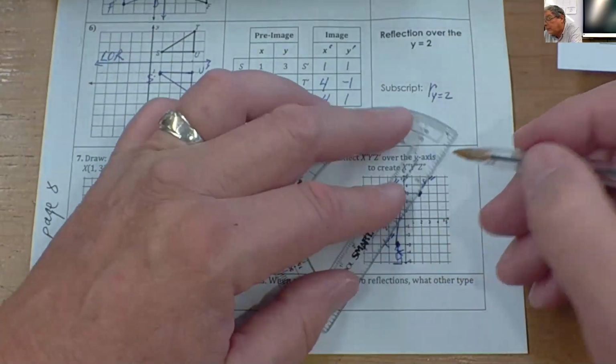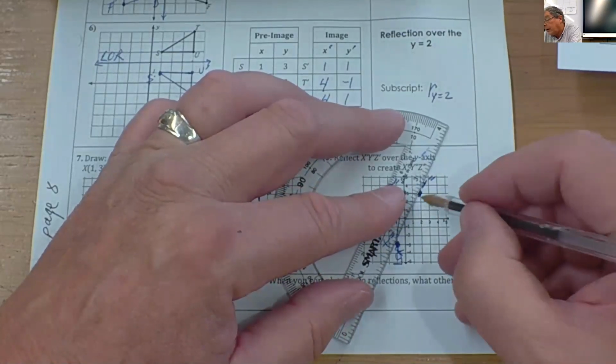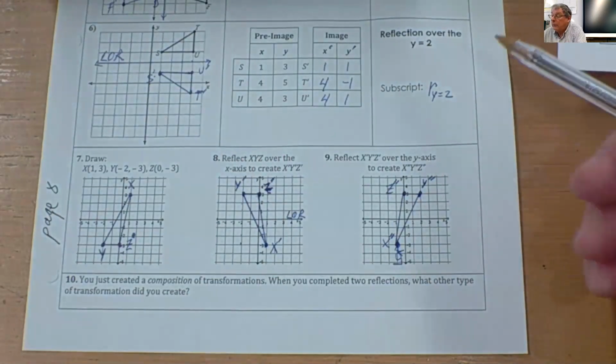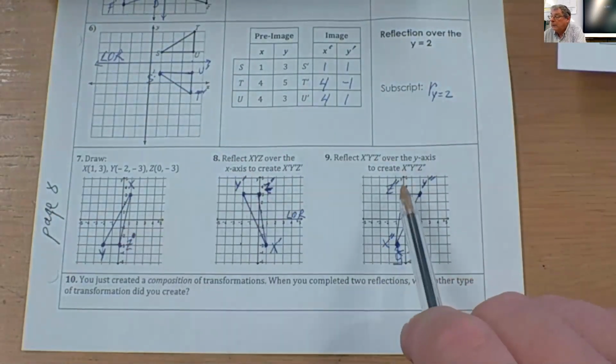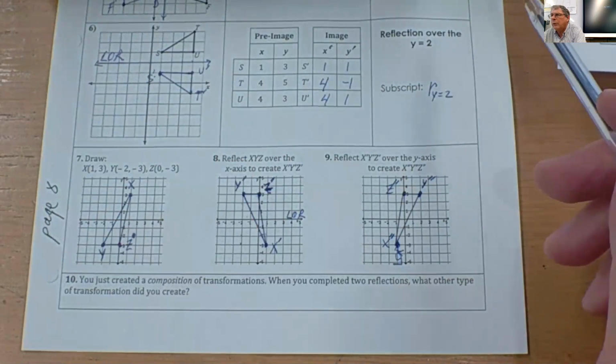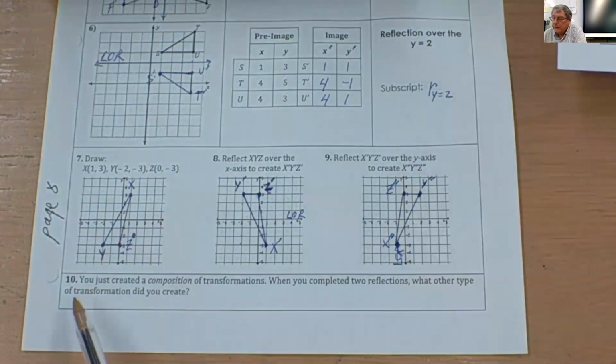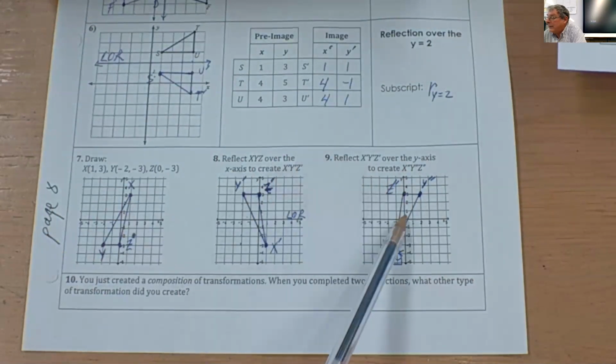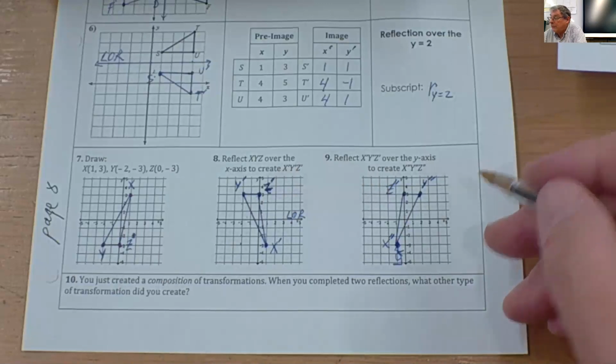It's always good if you actually hit the dots when playing dot to dot. And notice what we've done. 1, 2 reflections, a double reflection, one following the other. It says you just created a composition of transformations. See, we did 2 to the same pre-image. This was the original pre-image. This would have been its image. But now if we're going to do another one, this becomes the pre-image and this the new image. When you completed 2 reflections, what other type of transformation did you create?